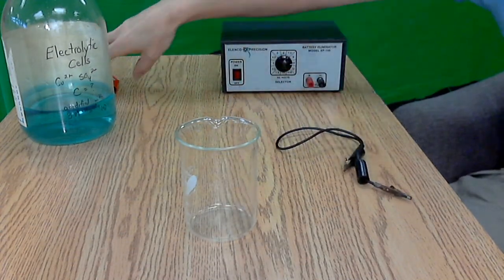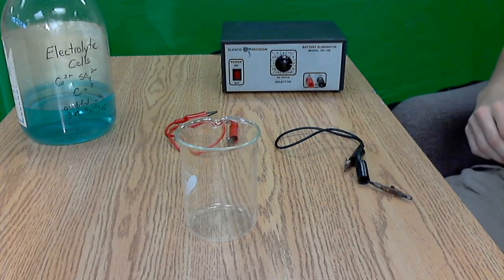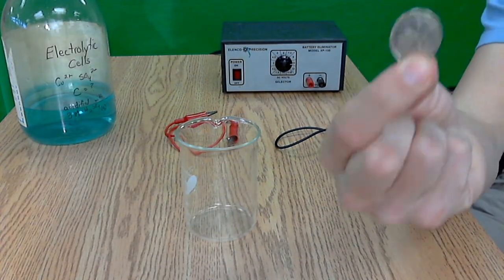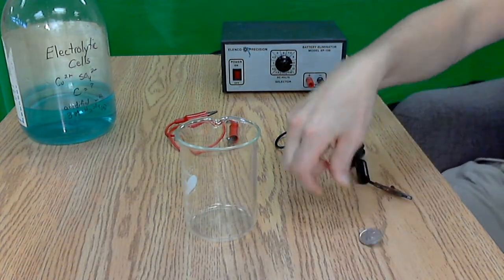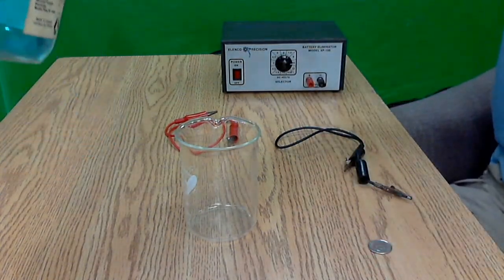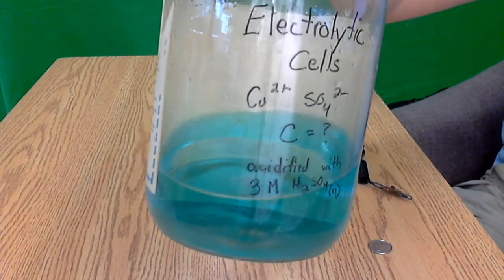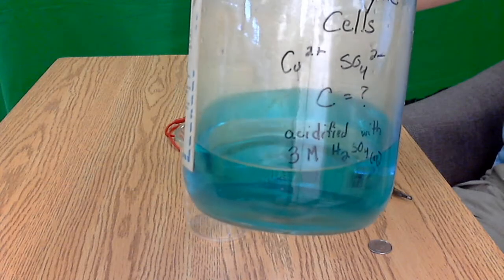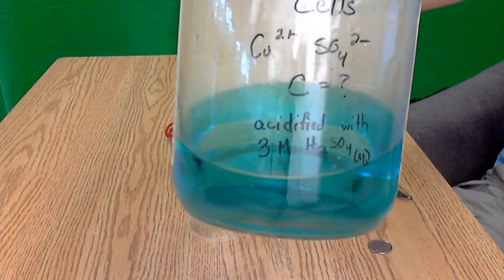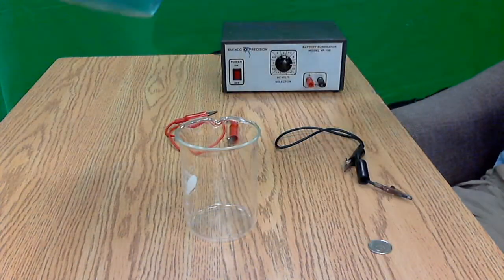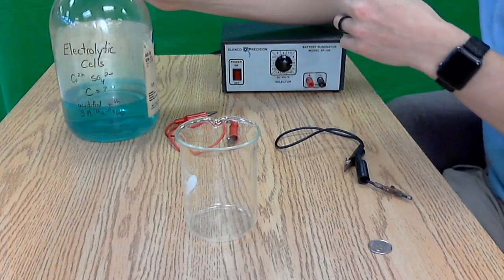We've got some electrodes here that allow our wires to allow us to hook things up. And what we're going to try to copper plate is this quarter right here. Okay. Now this solution, I'll let you take a look at that, is a copper sulfate solution. And we've added to it, so exactly like our reaction, a copper sulfate solution, but we've added to it some acid. And that acid just provides some more ions to allow this to work a little bit better.